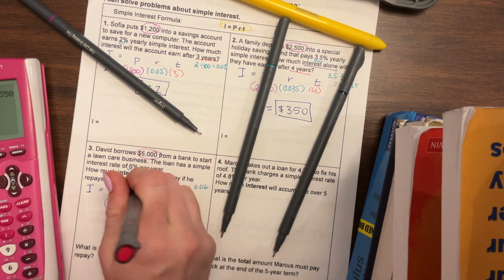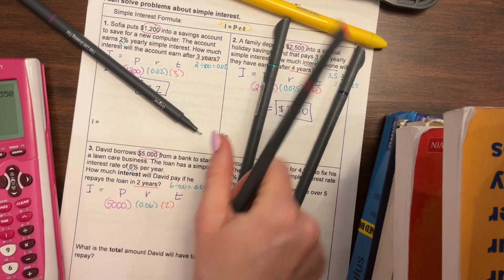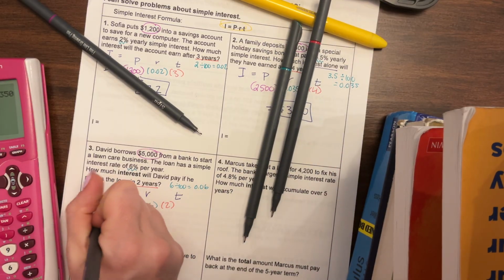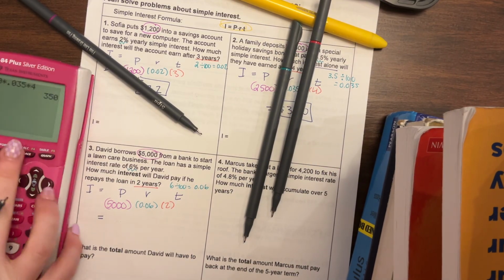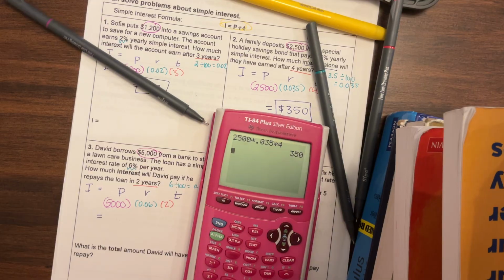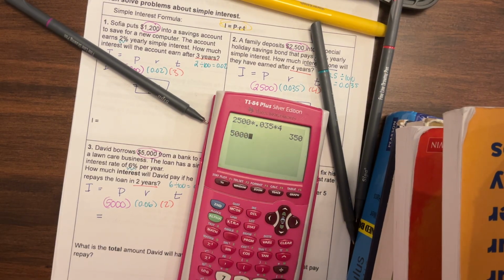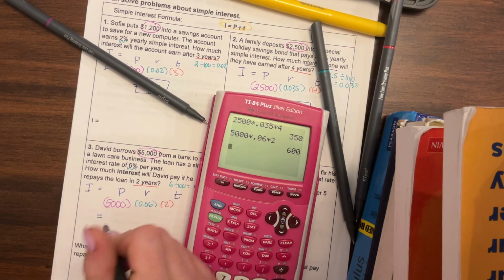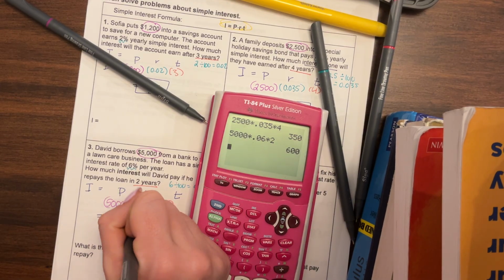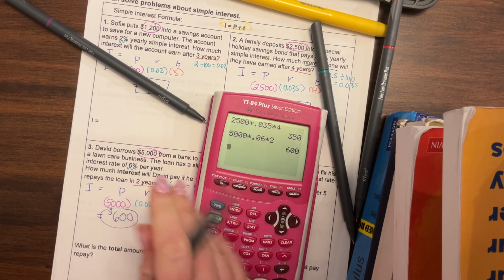Times the length of time is 2 years. And then just multiply all of that together. It's $600. So that's just the interest is $600.